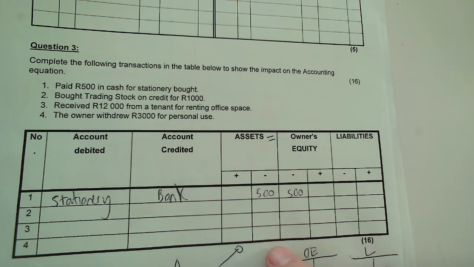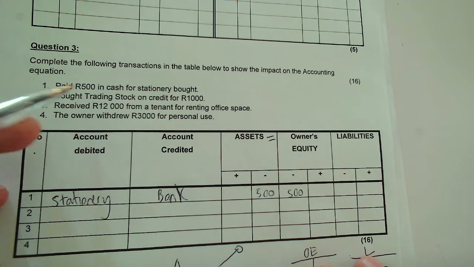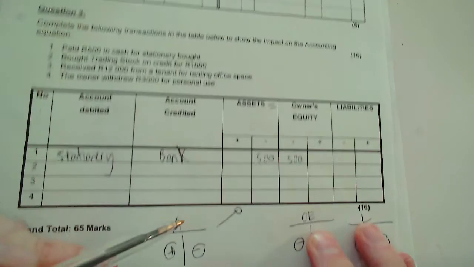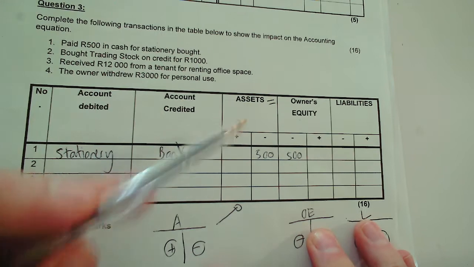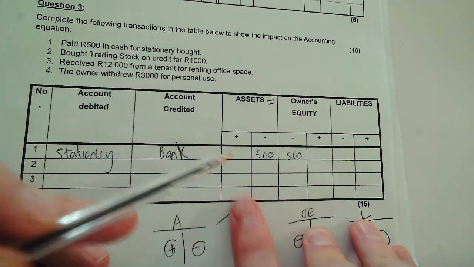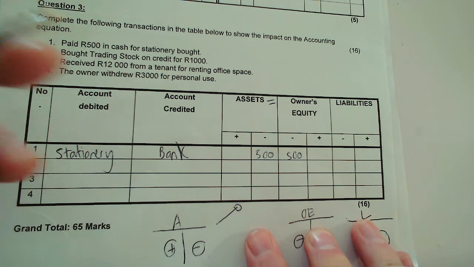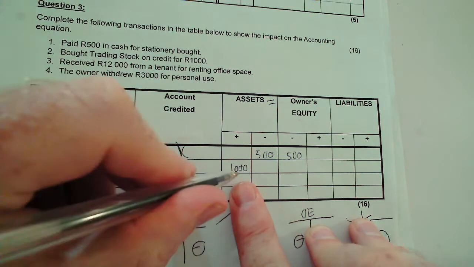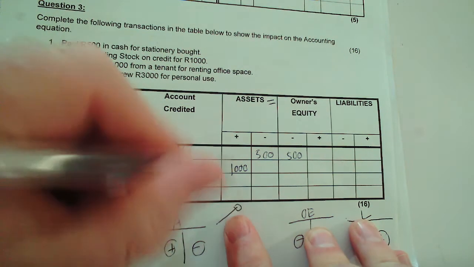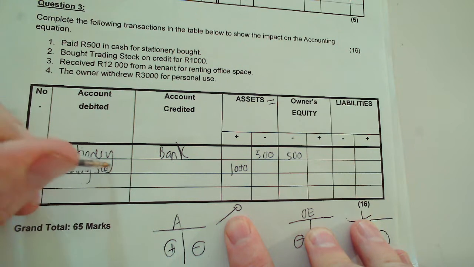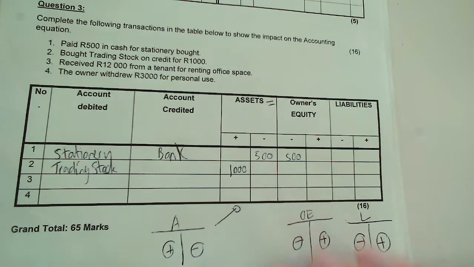Okay, let's look at the second one. Bought trading stock on credit. So what kind of account is trading stock? It's an asset. Let's look at the assets. I bought trading stock, so I've got more trading stock, so I have to write it on the left hand or debit side. 1,000. So trading stock on the debit side. This is the debit side, so I have to write it here on the debit side as well. So I write here trading stock.